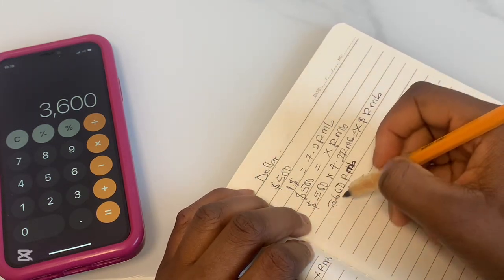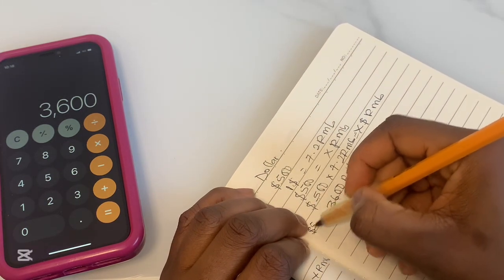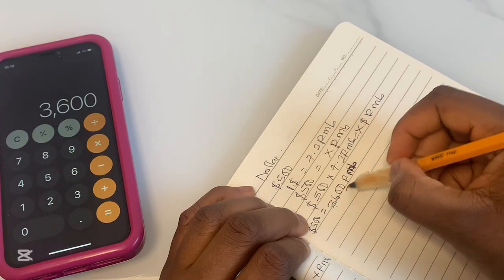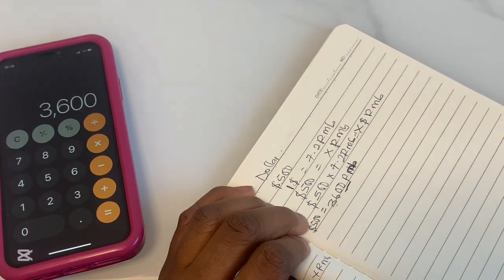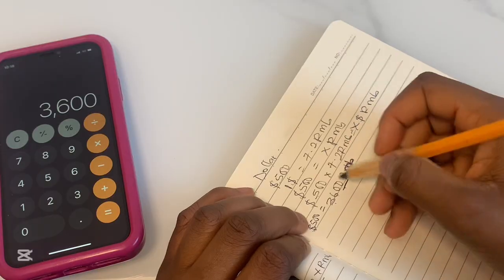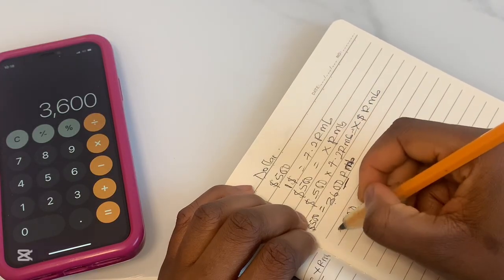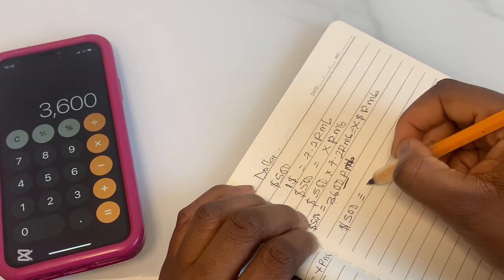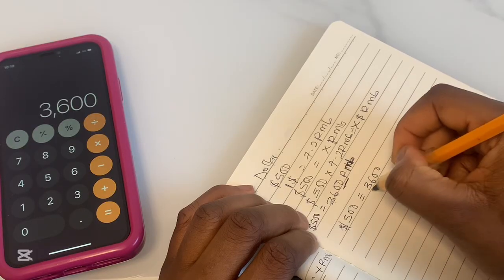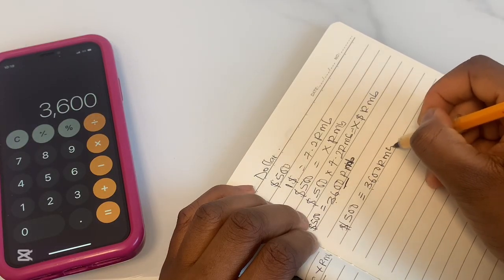So you know that $500 is equivalent to 3,600 RMB. So that's it.